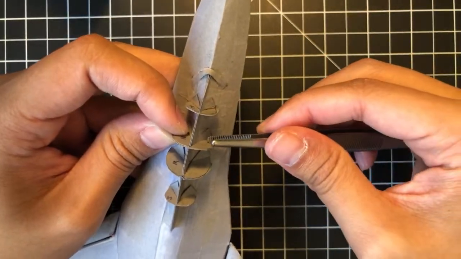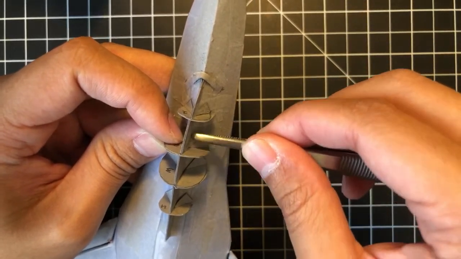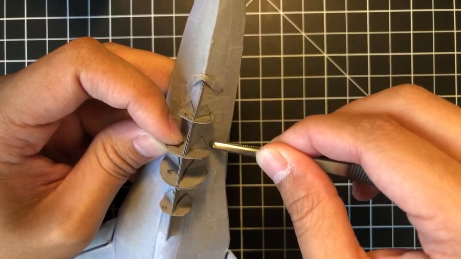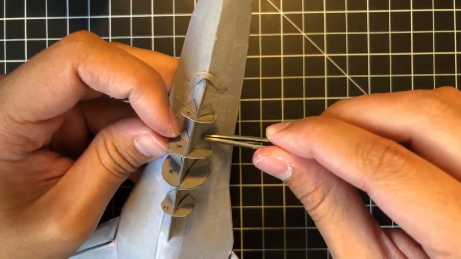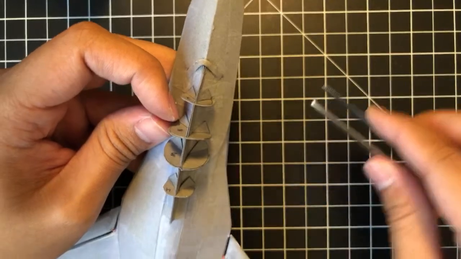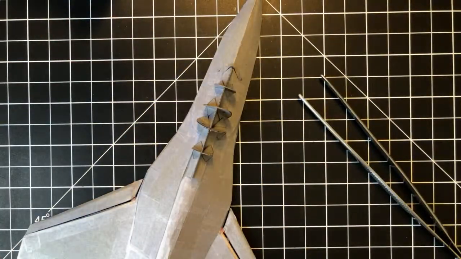Alright, so that one came down pretty nicely. Okay, looks good. Diagonal corner.